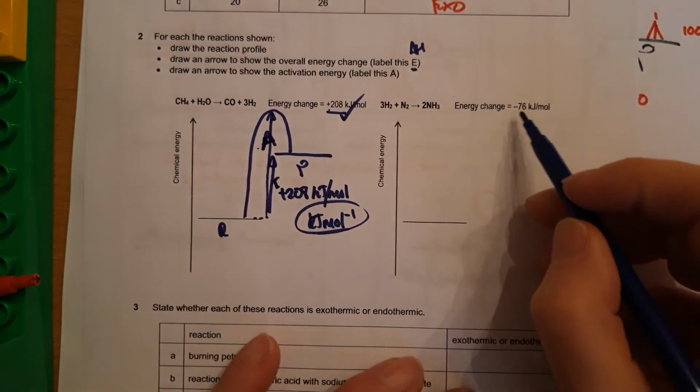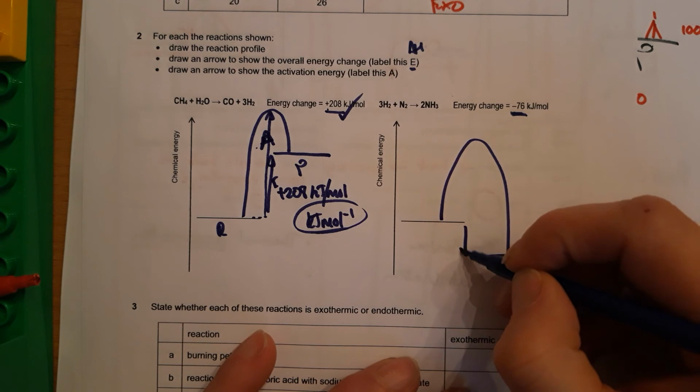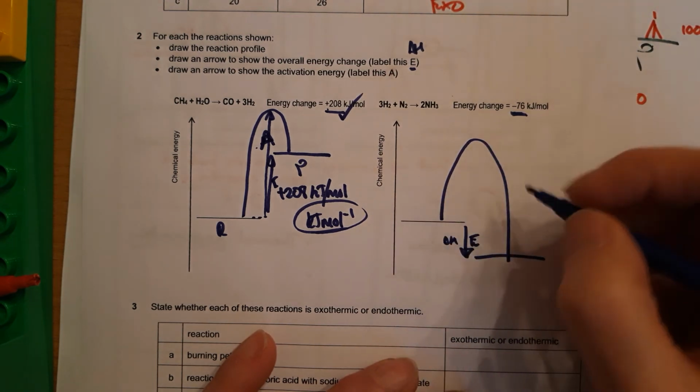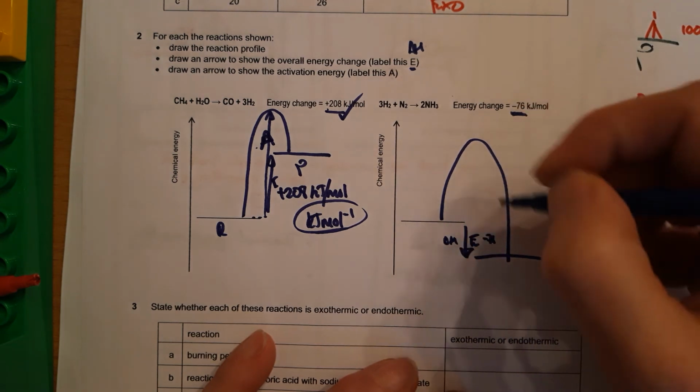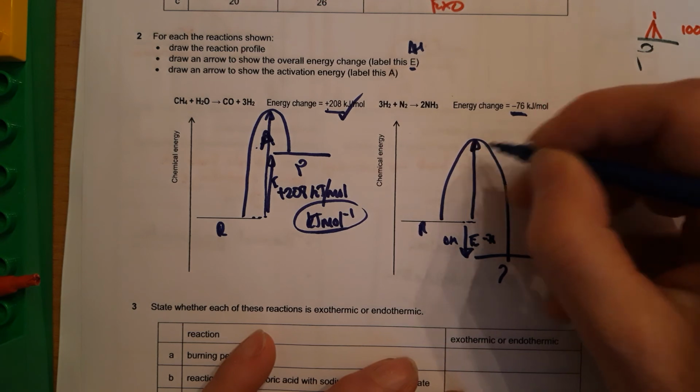Next one, energy goes down by 76, so I'll draw it down there, I'll do a loop on there. That's the energy change, I'm going to label that E. In an exam it might be delta H. It's -76 kilojoules per mole. Reactants, products, activation energy is to the very top of that.